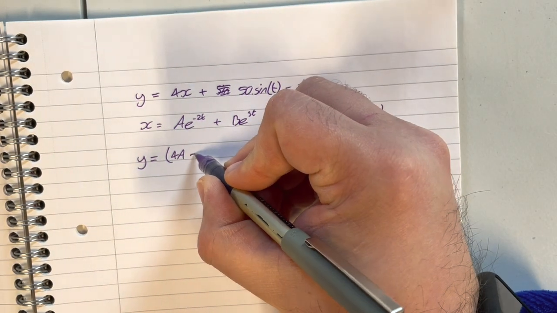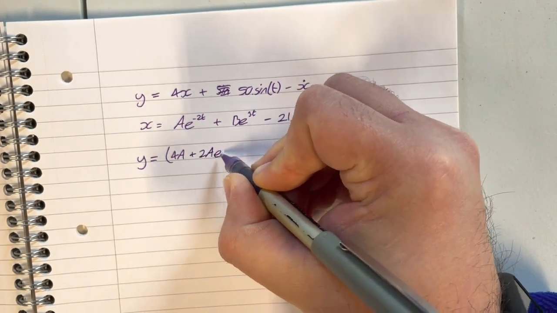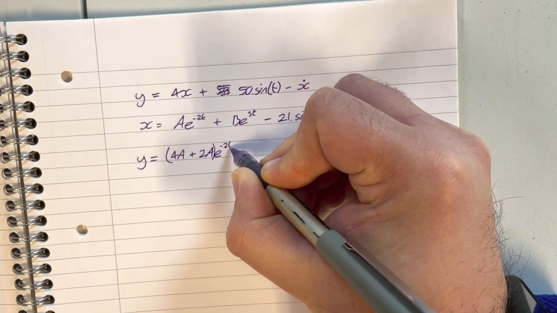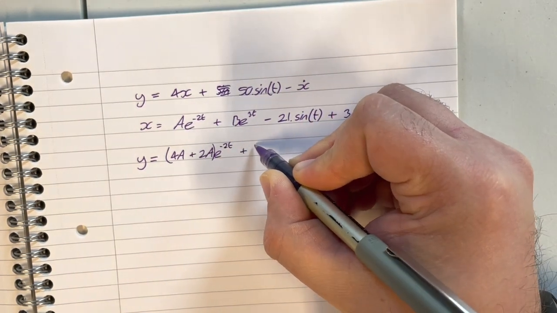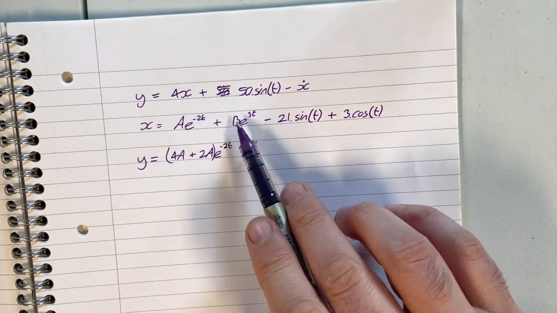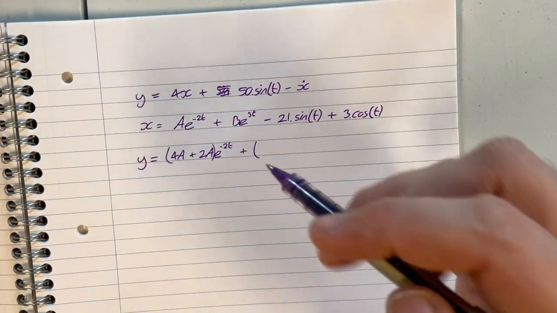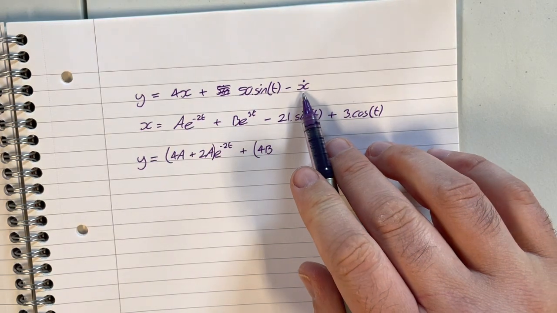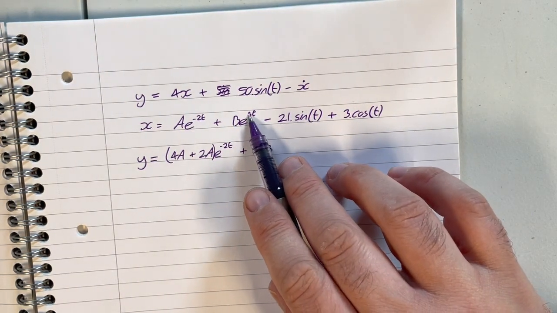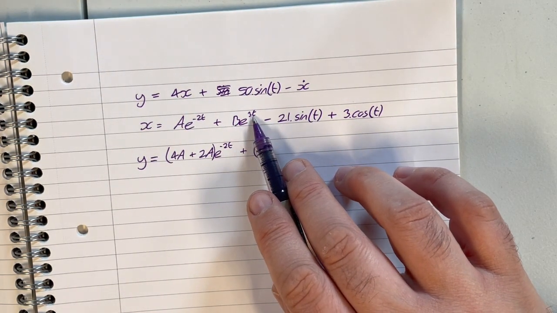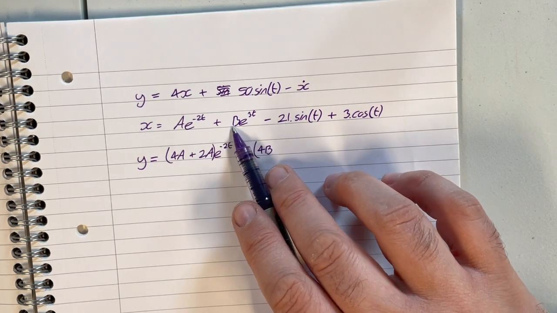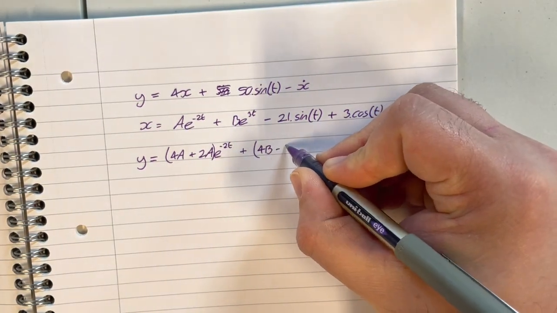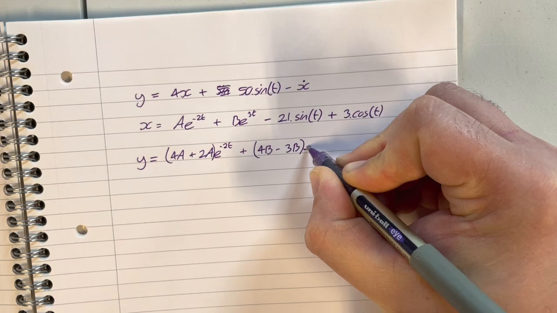So I get plus 2a, and that's all times e to the minus 2t. And then the next term, I get 4x, that's 4b. And then I'm going to get minus x dot. x dot here is 3b. So I get minus one of those, so that's minus 3b e to the 3t.